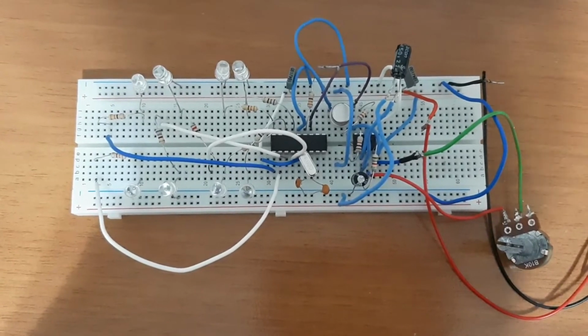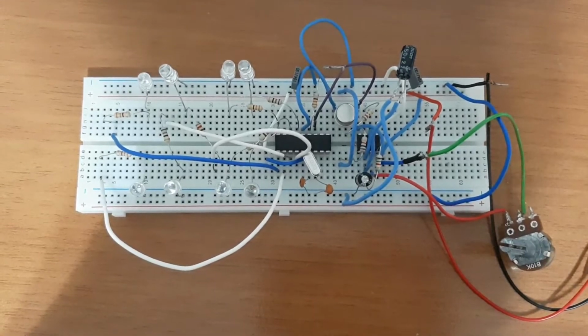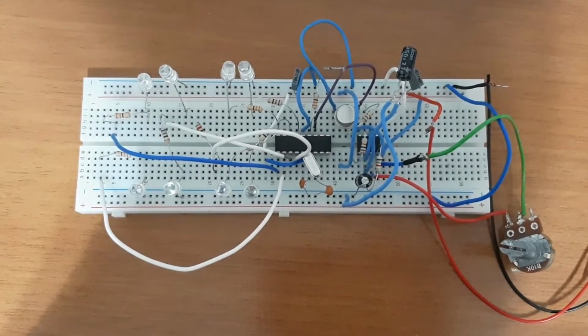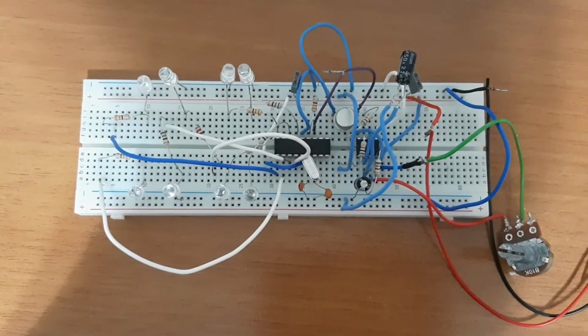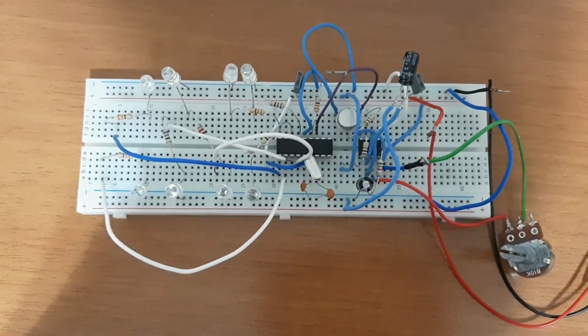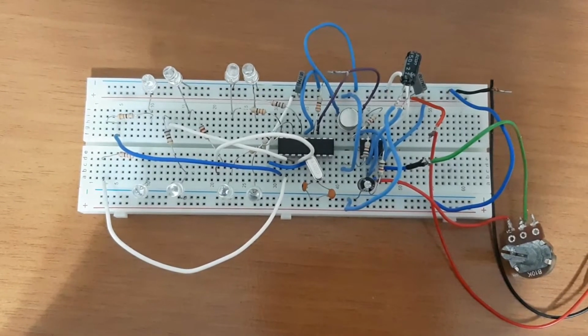When the transistor is on, meaning it's saturated, the voltage at the collector is 0. But when the transistor is blocked, when it's off, the voltage at the collector is identical to the power supply voltage, meaning in digital language that it is a 1.